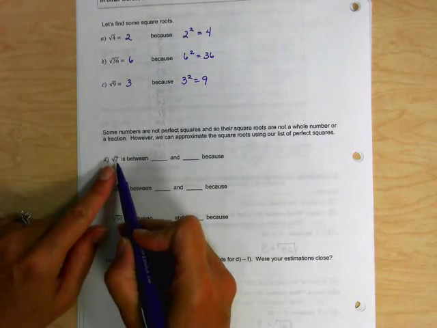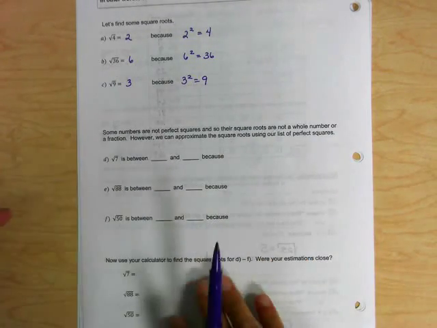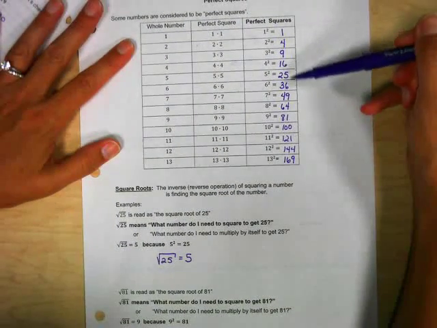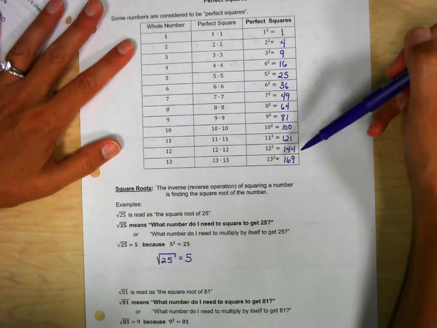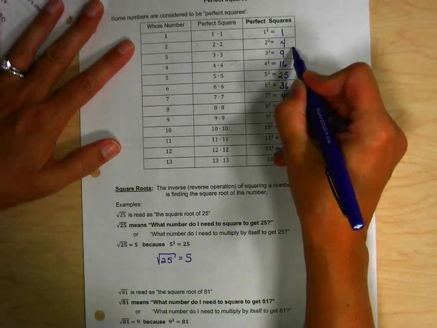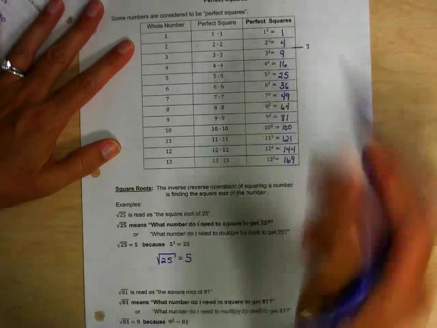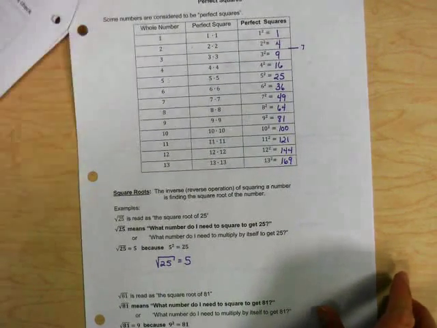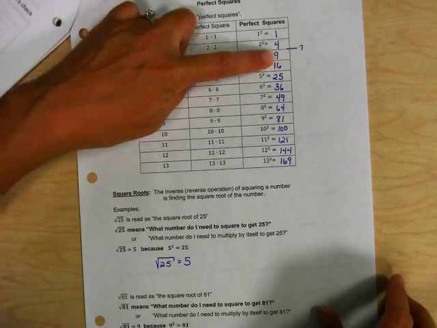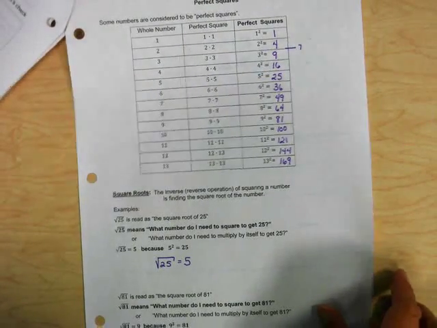All right. So this is not a nice perfect square. I'm going to flip back. So these are my nice perfect squares. You'll see that 7 is not among them, right? But if I look, 7 would be stuck right between 4 and 9. 4 is a perfect square and 9 is a perfect square, but 7 is stuck in between them.